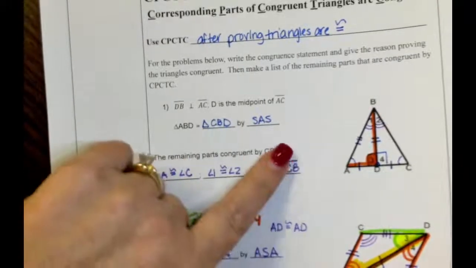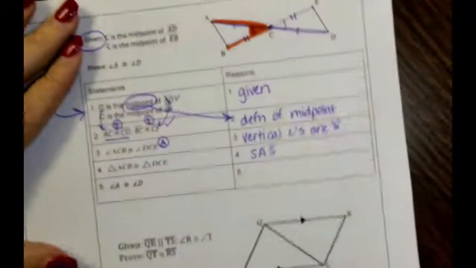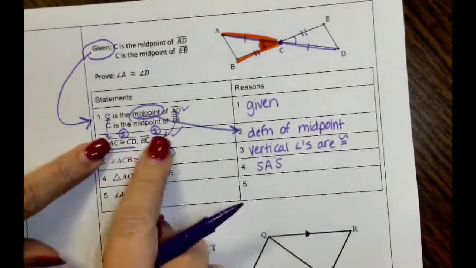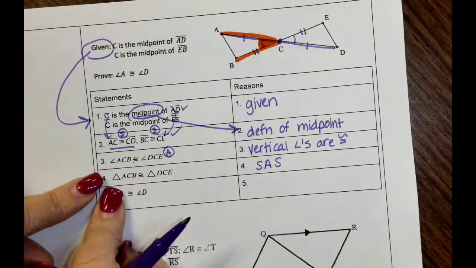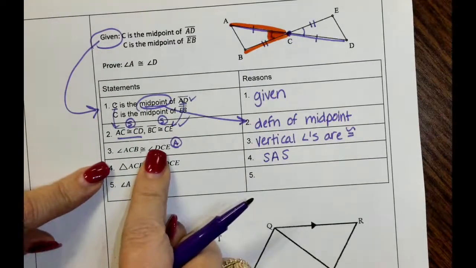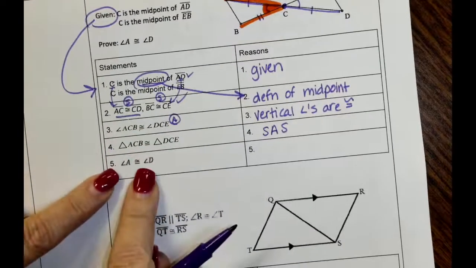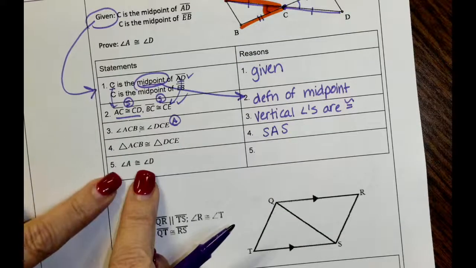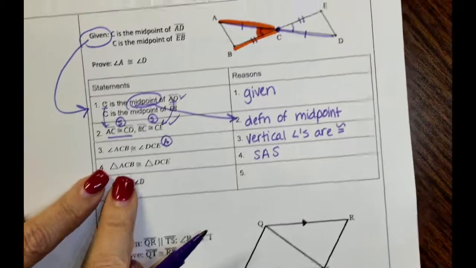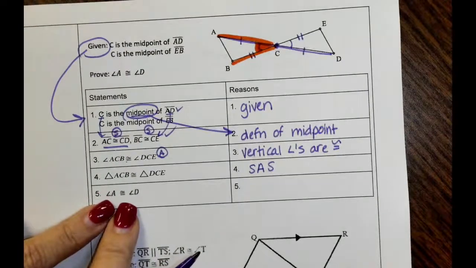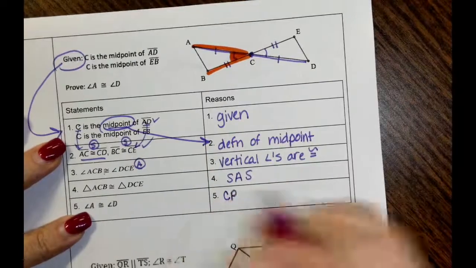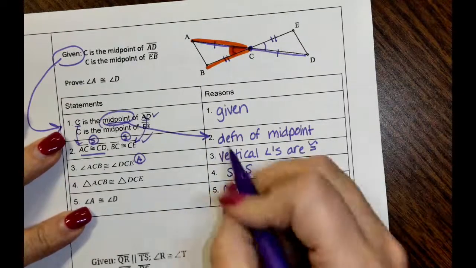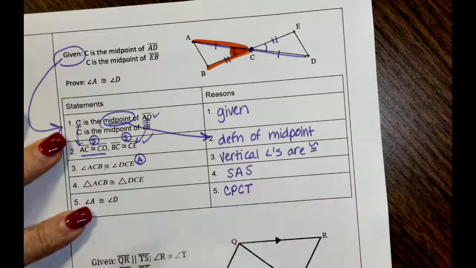Now, the leftover pieces, I can talk about all the rest of them. I have one more side pair, because here's one side, two side pairs. I have one more side pair I could talk about, and I have two angle pairs I can talk about. But I want to talk about this one in particular. Now that I know that the triangles are congruent, I can say that angle A is also congruent to angle D because corresponding parts, CP, of congruent triangles, CT, are congruent.